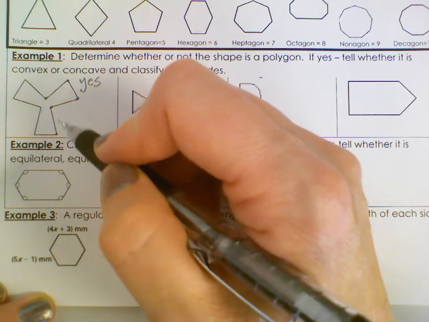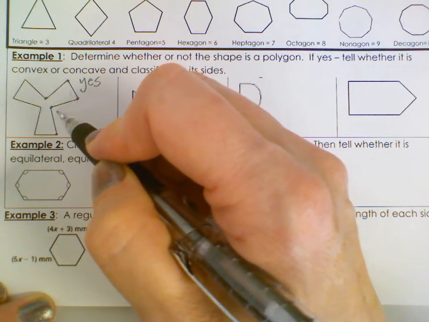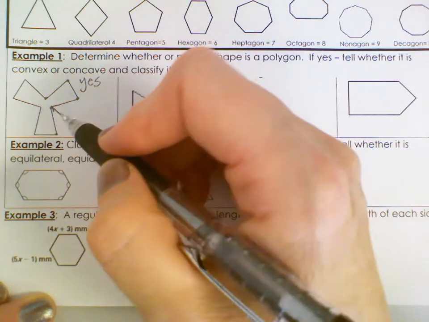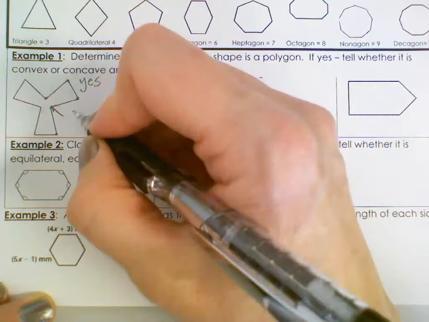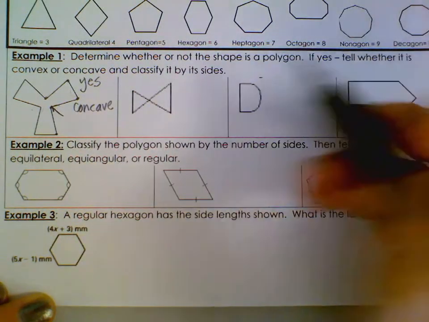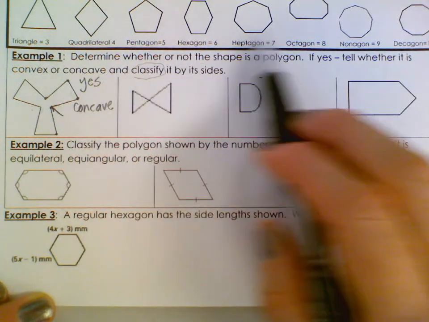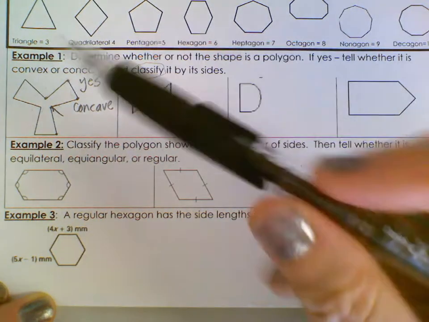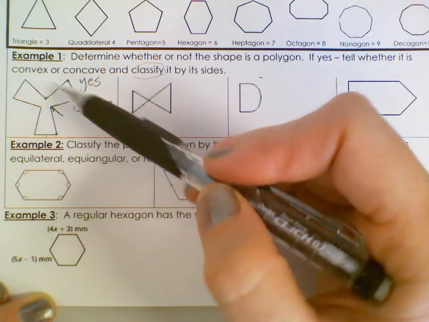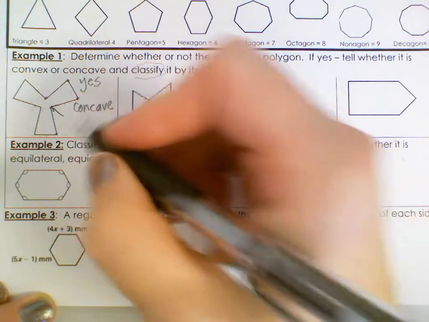This one is actually concave, right? Because if I did the little arrow thing here, I would be pointing to the inside. Each one of these is like a little cave. So this is concave. And so to classify it by its sides means we are going to name the figure that it is. So we need to know how many sides it has. So it looks like it has 1, 2, 3, 4, 5, 6, 7, 8, 9. 9 sides is a nonagon.